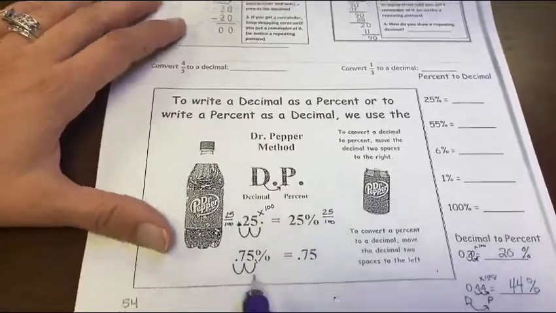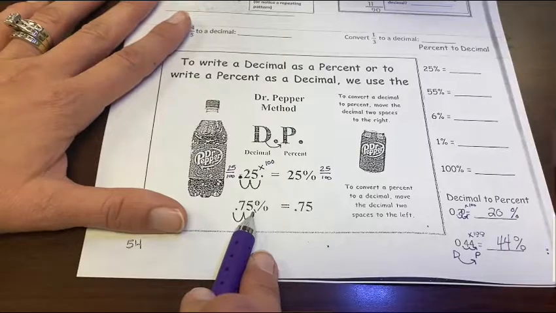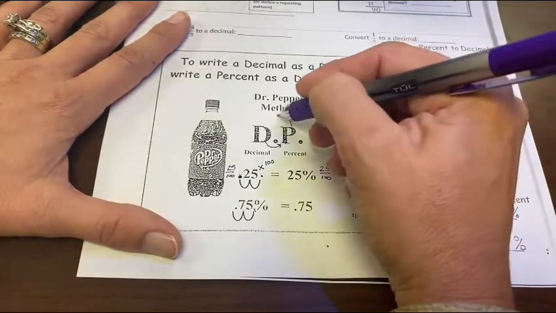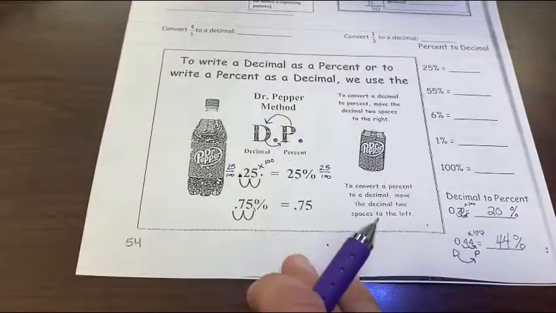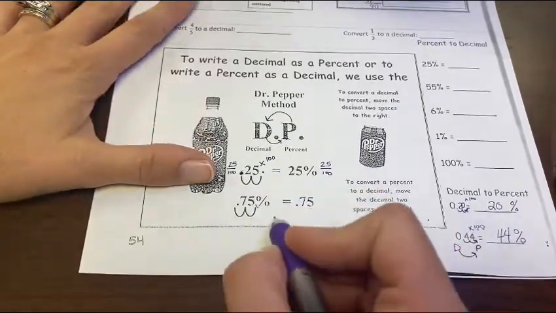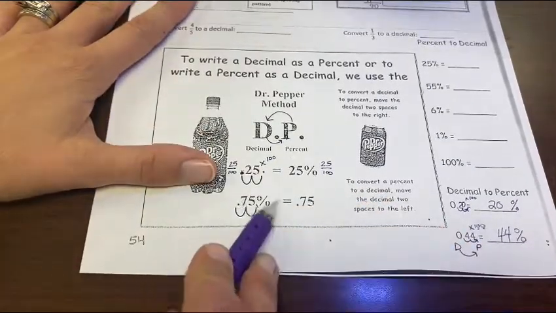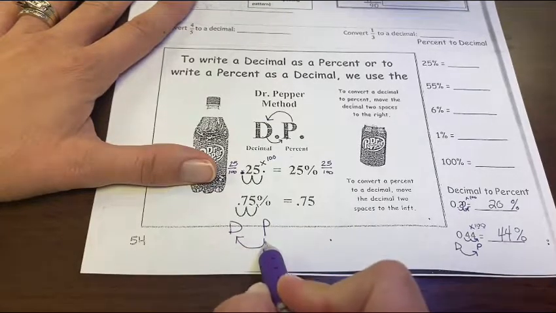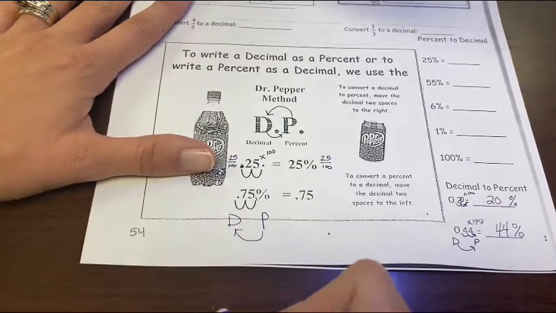Now we're going to go from a percent back to a decimal. This is just a funny way to remember which way you move your decimal. We think of Dr. Pepper. We're going from a percent and we want to change it to a decimal, so we're going to move our decimal to the left.